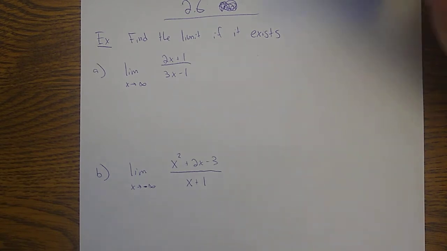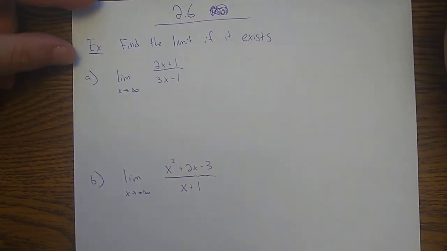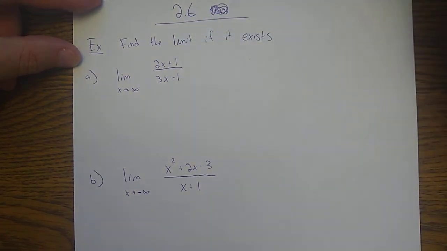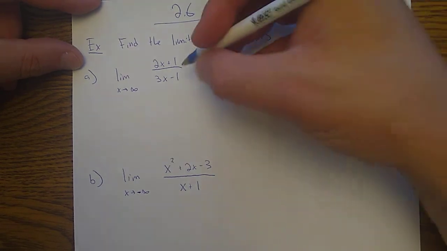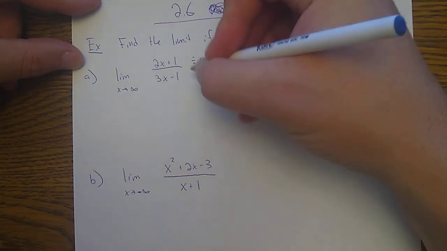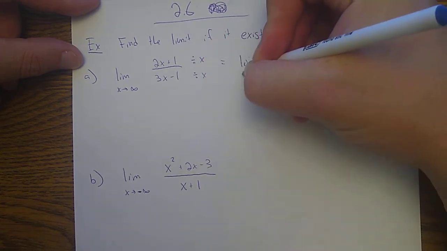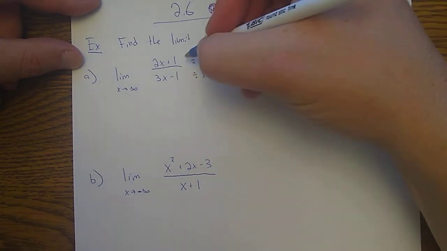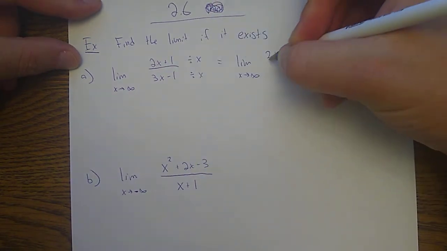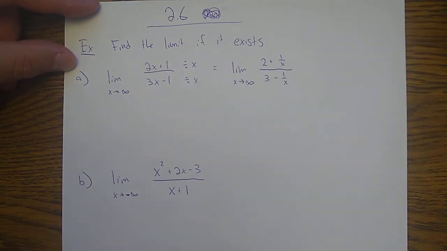One thing to do is to divide the top and the bottom by something. Typically in examples like this, you just choose the largest power of x that you see. The largest power of x I see is just x. So if I divide everything by x, I get 2 plus 1 over x, over 3 minus 1 over x.